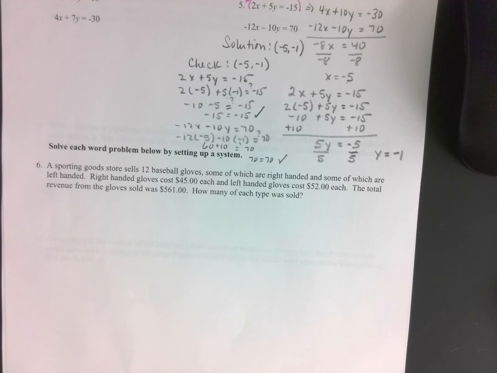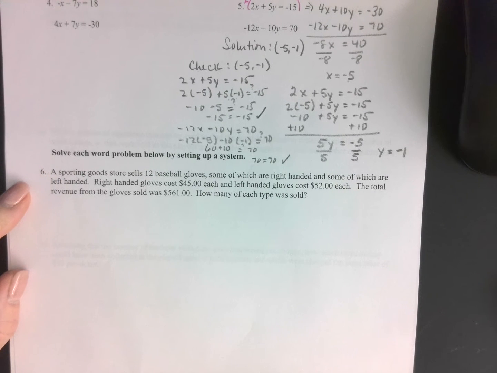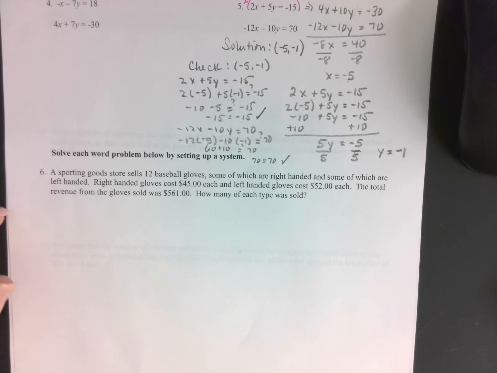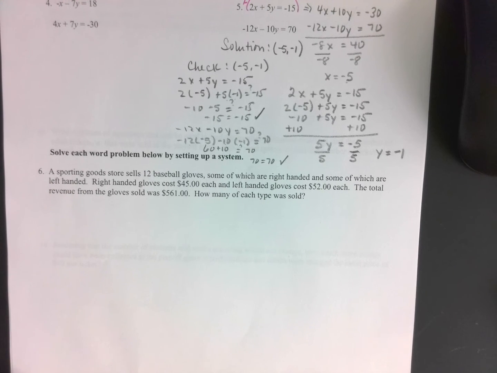For number 6, we're going to solve the word problem by setting up a system of equations. Remember, we're going to first read and understand the problem, decide what it is that we are trying to find, make a let statement to define the variables, set up a system of equations using the words and the information in the problem, solve the system, make sure our answer is reasonable and makes sense, and then we're going to go back and answer the question with a sentence.